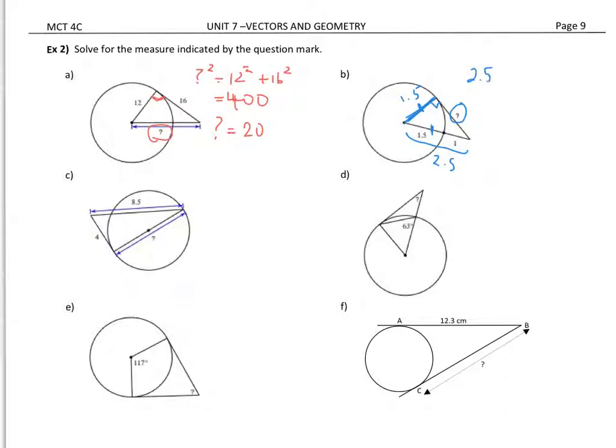So 2.5 squared, the hypotenuse squared, will equal 1.5 squared plus the question mark squared. Okay, and we could use an x or something instead if you would prefer. But we're going to figure that out. 2.5 squared minus 1.5 squared to move things around. That gives me 4 is equal to the question mark squared. And then square root that, we get 2. So the question mark is equal to 2 units.